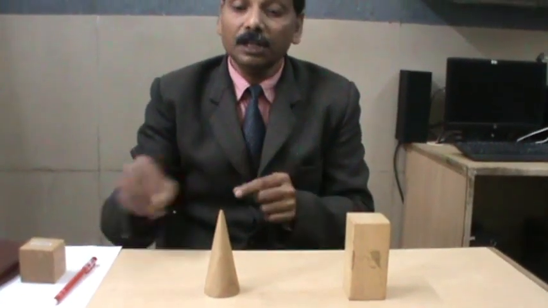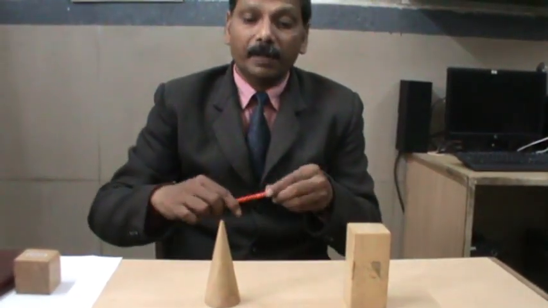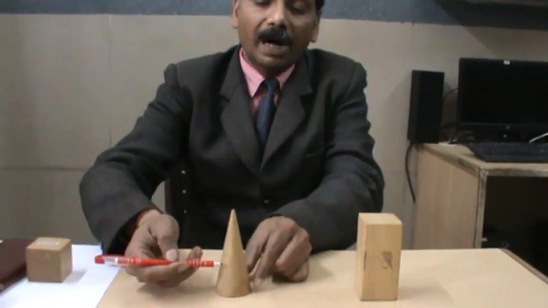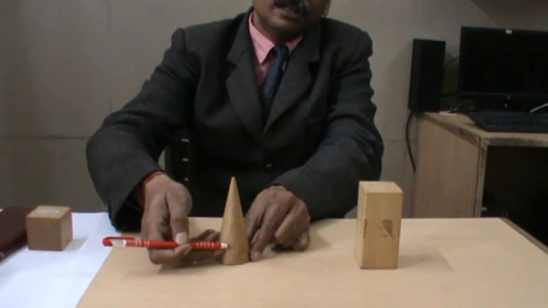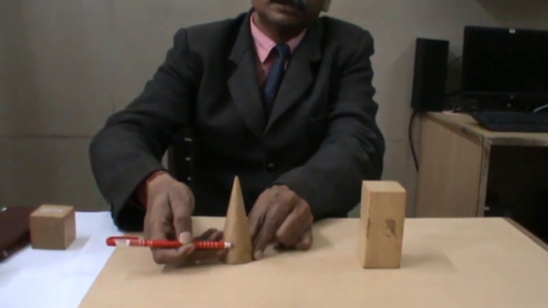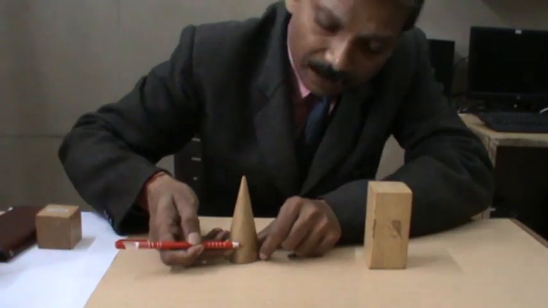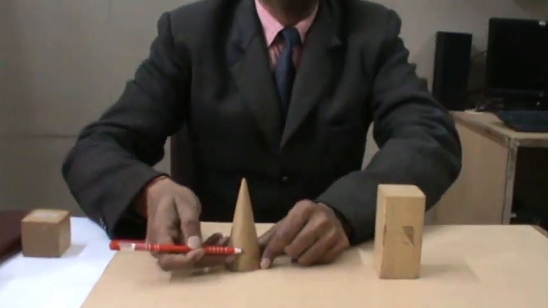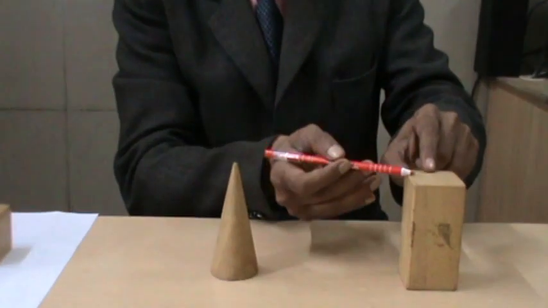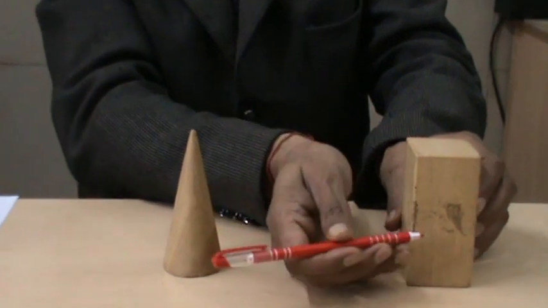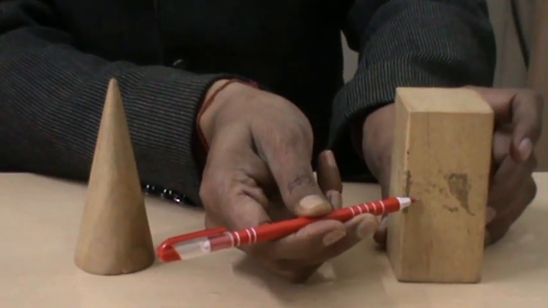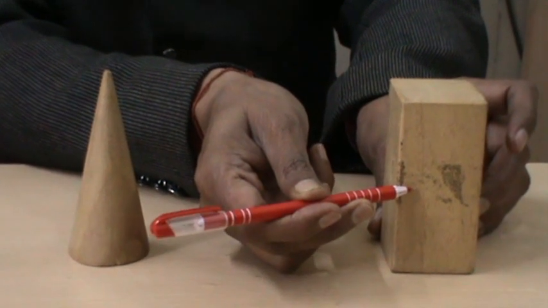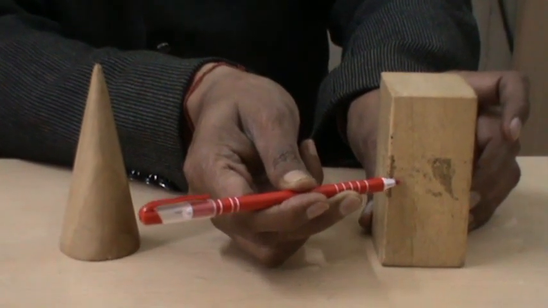Again the same situation. The mass of the cone can be assumed to be concentrated somewhere here, which is nearly 3 centimeter above the ground, and the mass of this cuboid is at its geometric center here, nearly 4 or 5 centimeter from the ground.